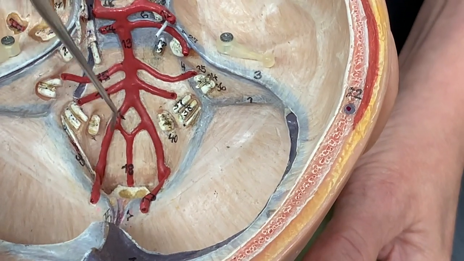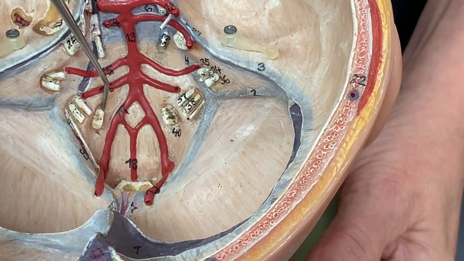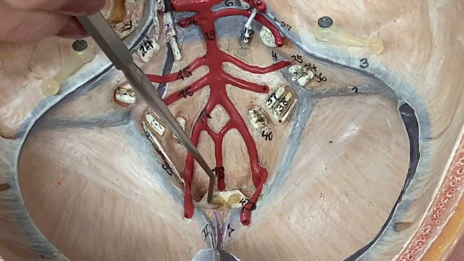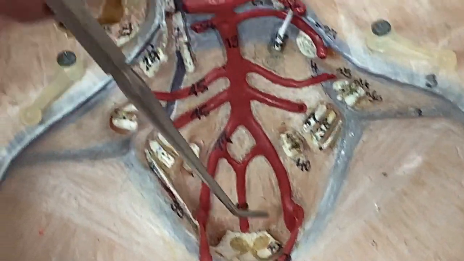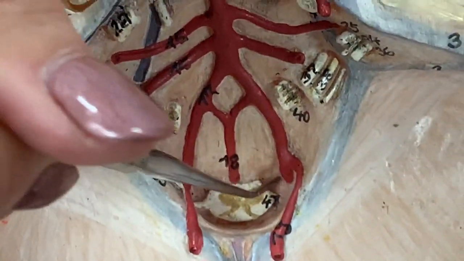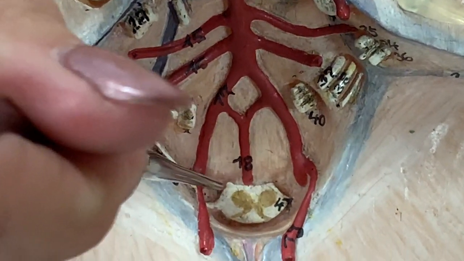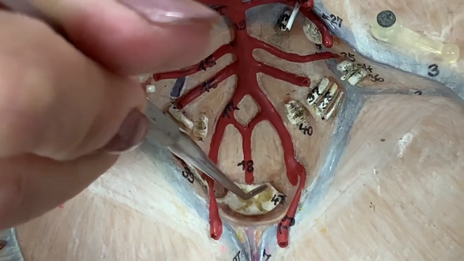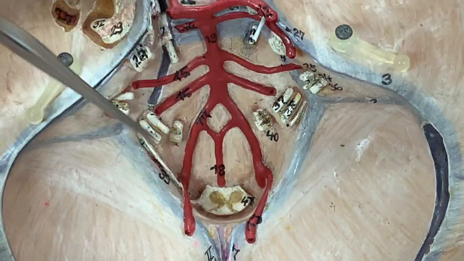Coming around foramen magnum is 12, that's hypoglossal, and the large one down here, of course, is the spinal cord. If you look on the very bottom, either side, coming here and here, these are going to be your 2 vertebral arteries that also pass through that foramen magnum.